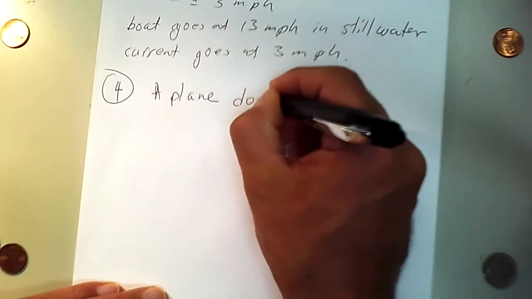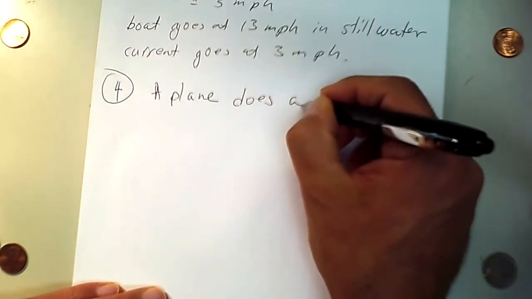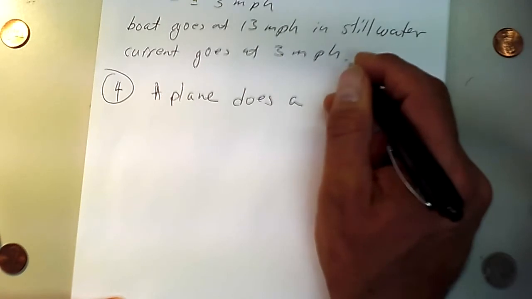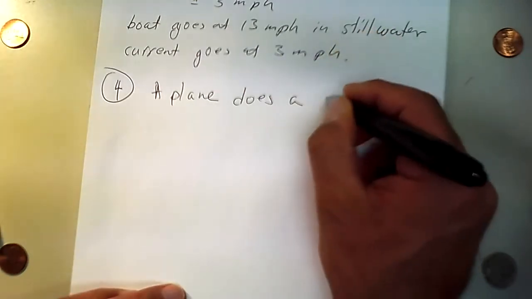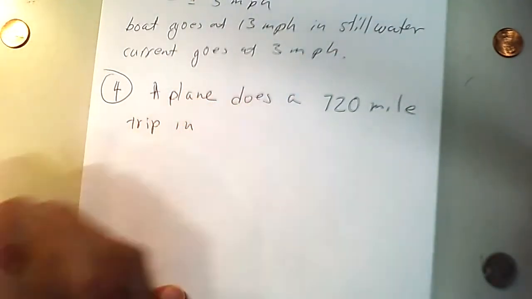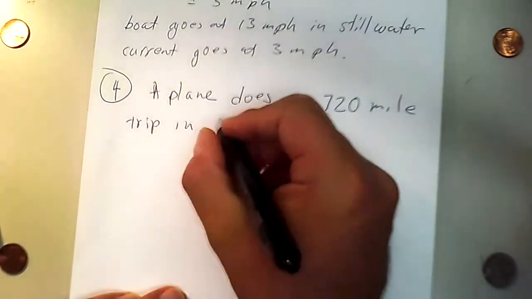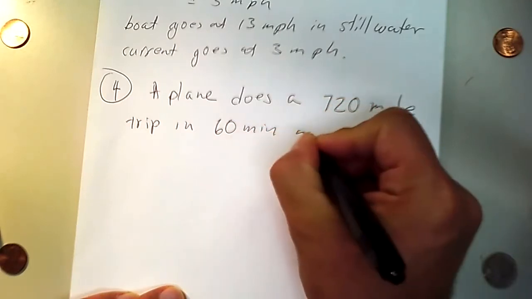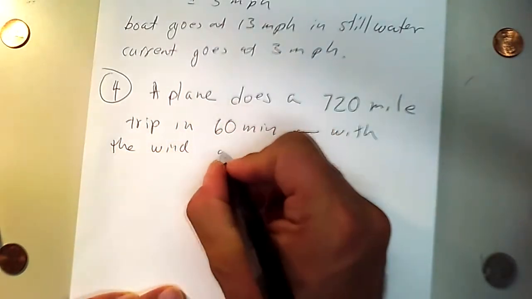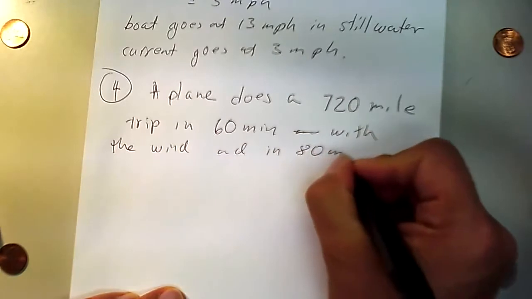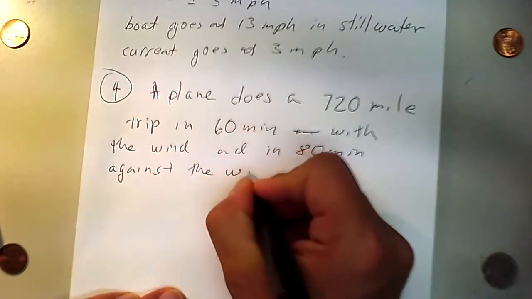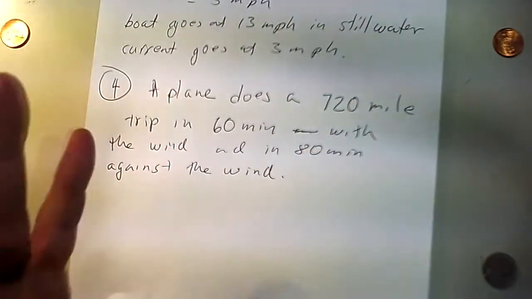I'm thinking a 720 mile trip in 60 minutes with the wind, and in 80 minutes against the wind. It takes longer, and that is a fact.